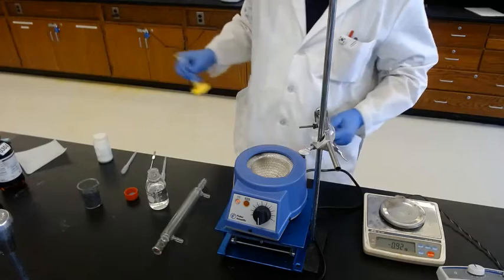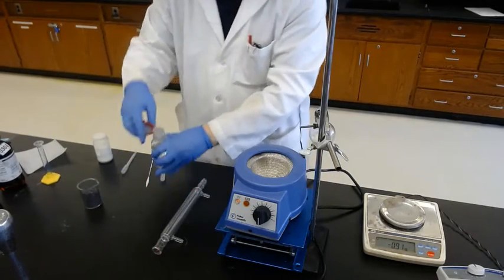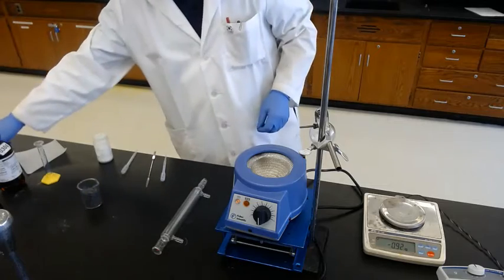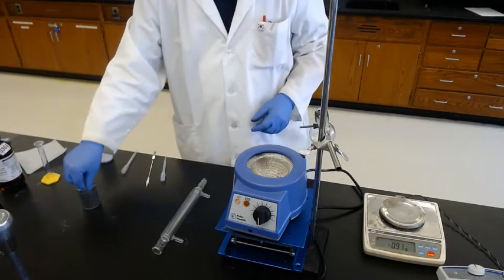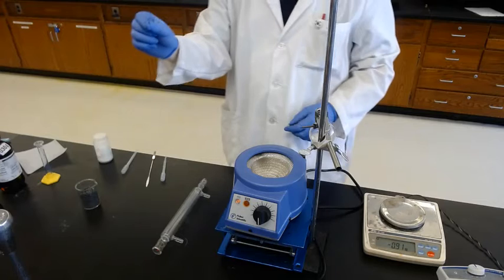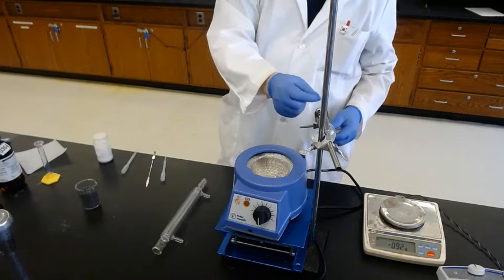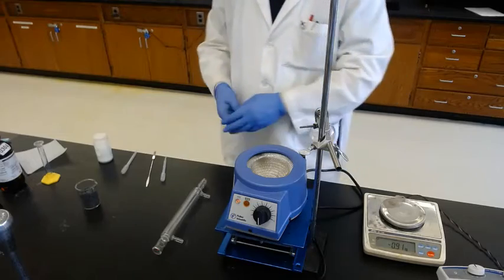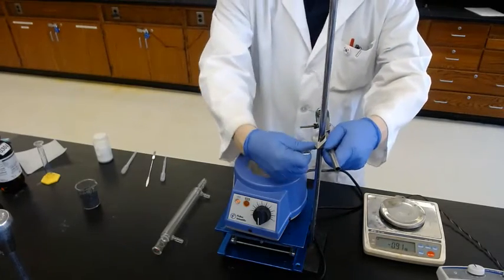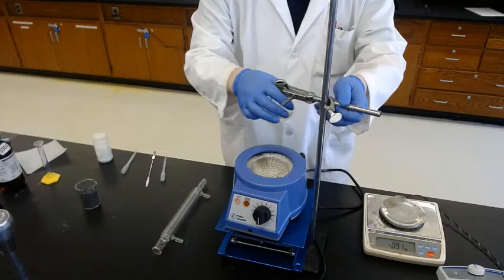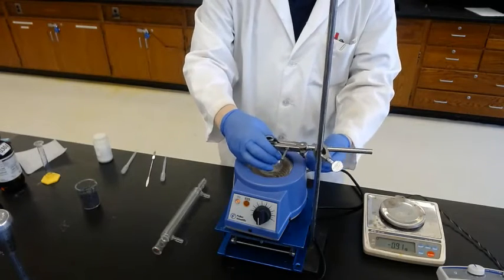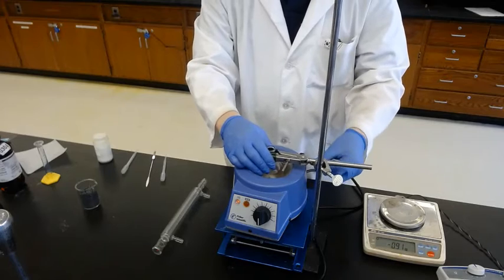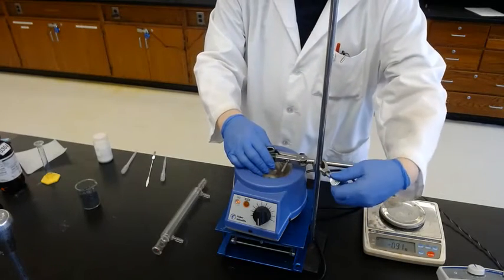Everything is added away from the heating mantle, so there's no chance you spill it inside. And don't forget to put in the boiling chips for homogeneous boiling, to prevent superheating. Maybe 2 or 3 pieces. And adjust the position. Make sure the flask touches the heating mantle, and tighten.